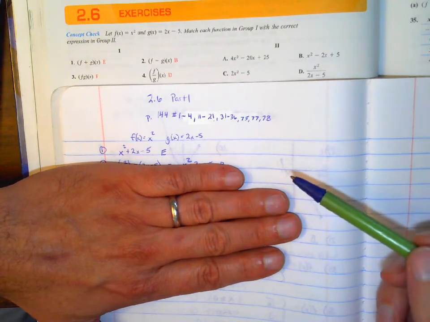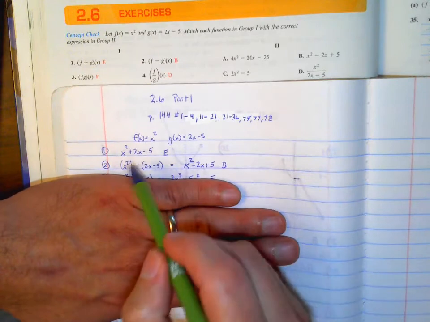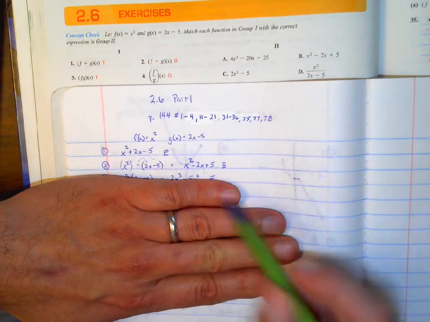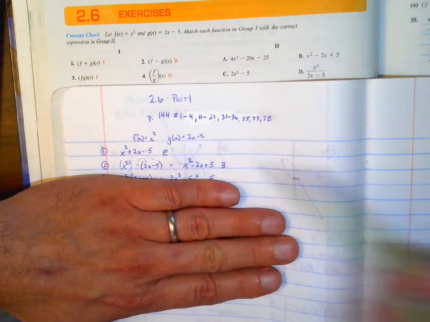Number 2, you're asked to subtract them. So you have this one minus that one. You can think about distributing that negative through. Gives you x squared minus 2x plus 5, which is b.